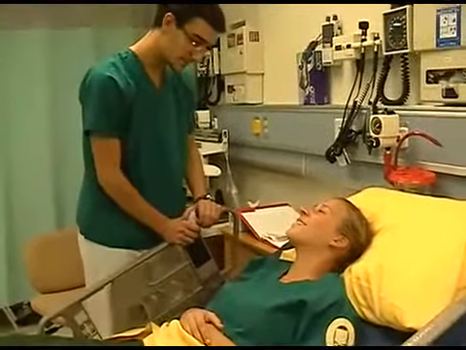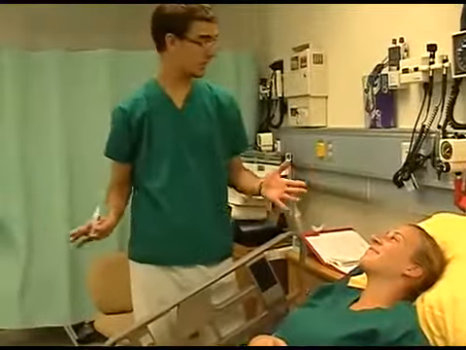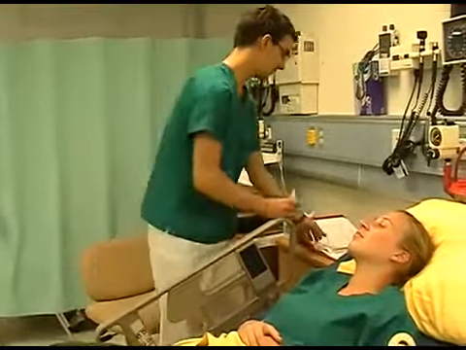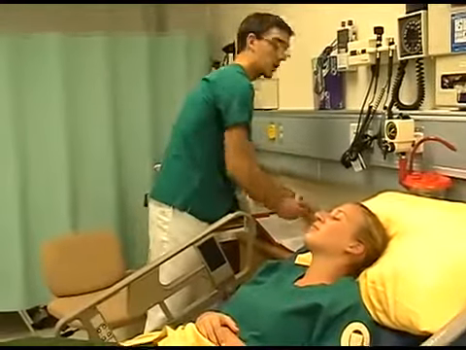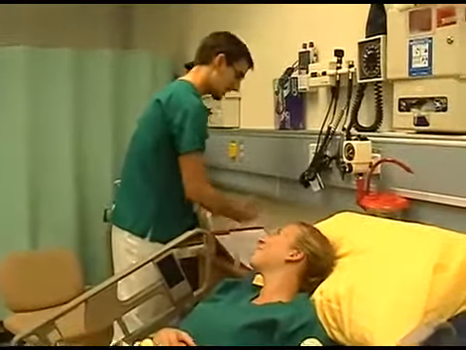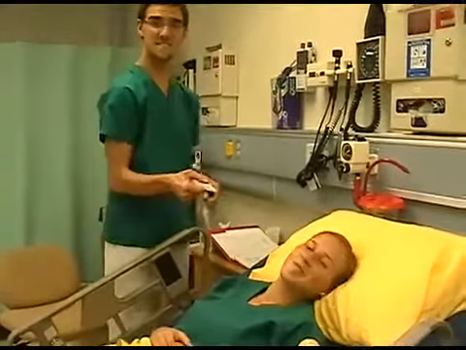Are you comfortable? Yes, thank you. Alright, I'm going to do my environmental assessment. Bed is in the lowest position, side rails up, and then I'm going to leave the room with her call light in reach, and I'll document, and then good to go.